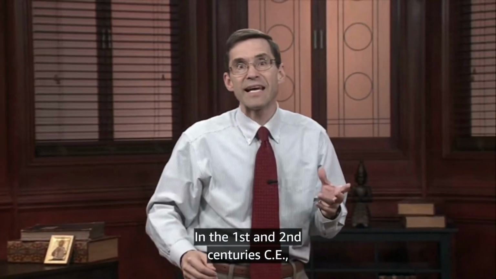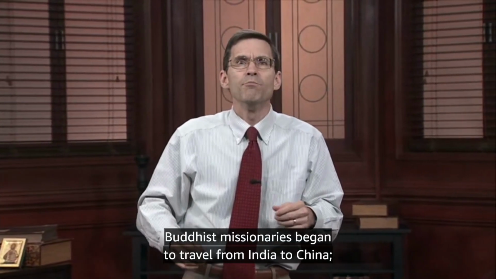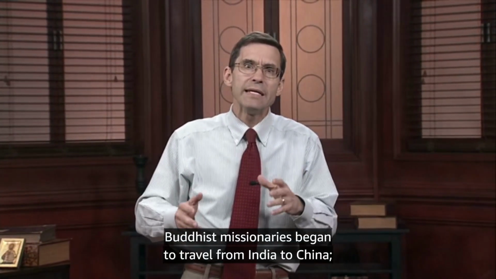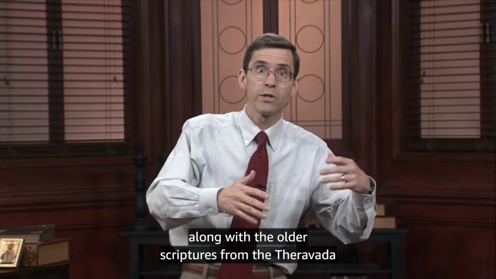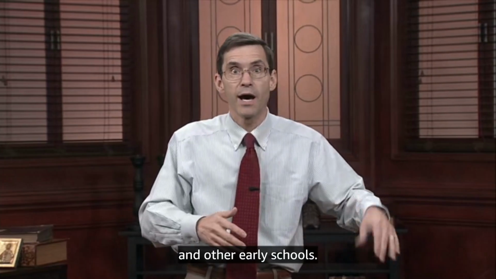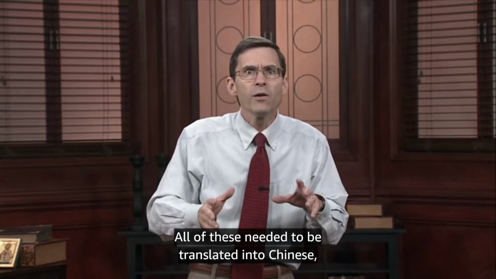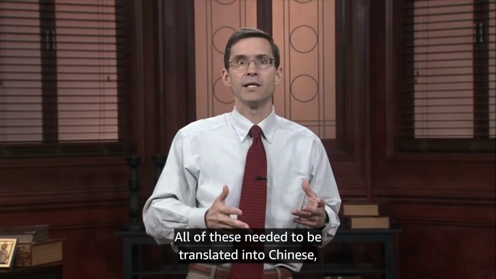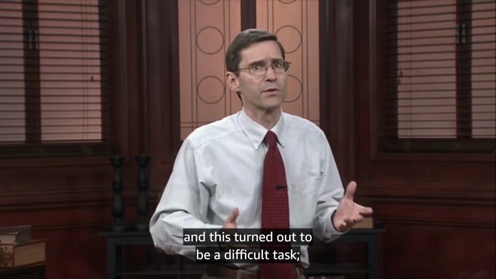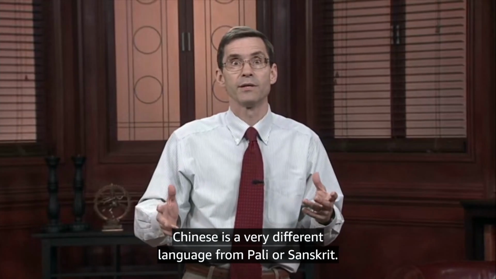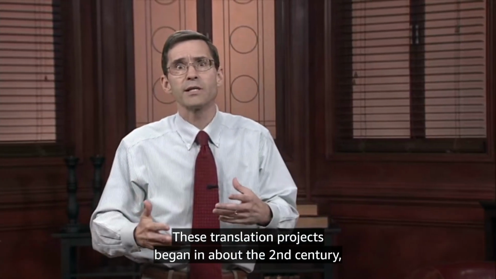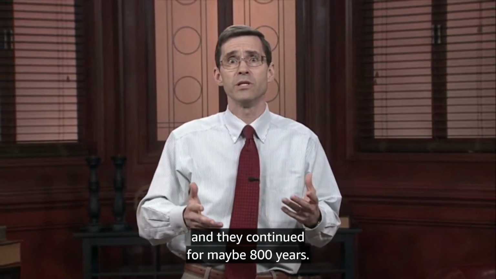In the 1st and 2nd centuries of the Common Era, Buddhist missionaries began to travel from India to China, and they took with them some of these new scriptures, along with the older scriptures from the Theravada and other early schools. All of these needed to be translated into Chinese, and this turned out to be a difficult task. Chinese is a very different language from Pali or Sanskrit. So these translation projects begin in about the 2nd century, and they continue for maybe 800 years.